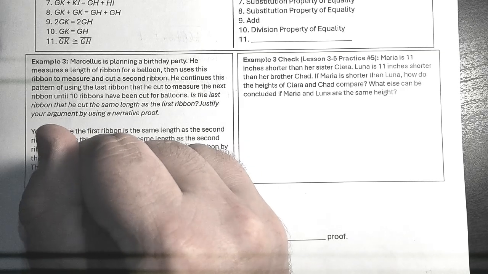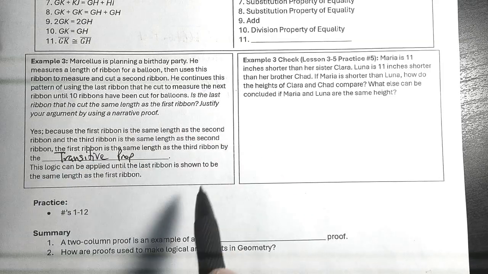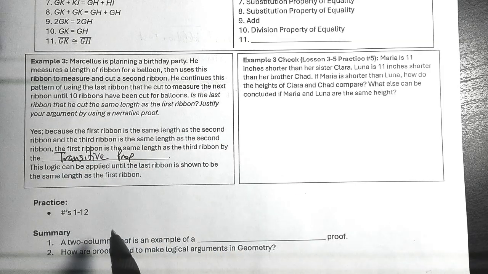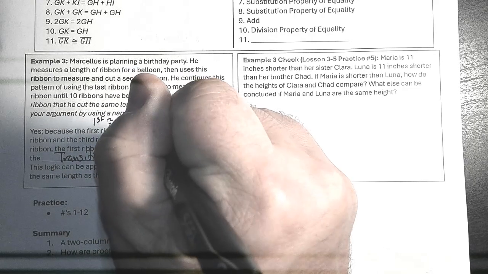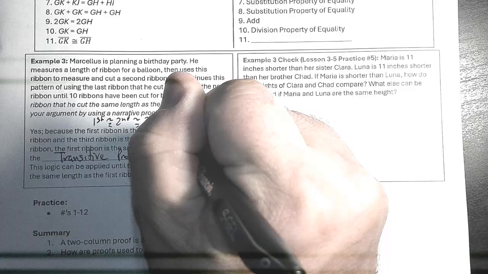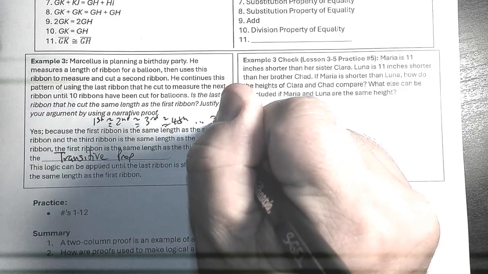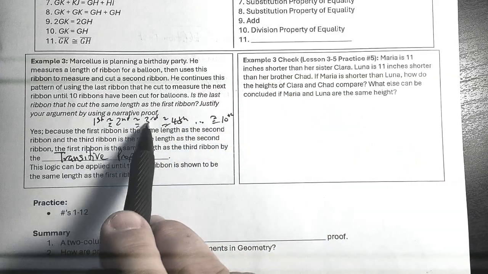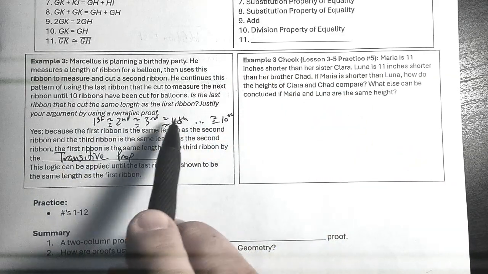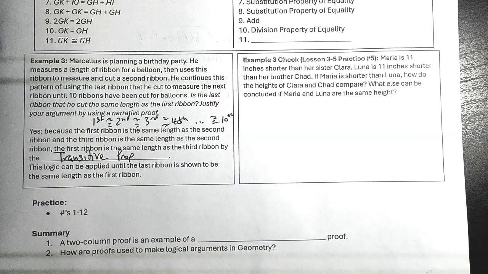Because the first is congruent to the second, and the second is congruent to the third, and the third is congruent to the fourth, and the fourth is congruent to the fifth, and so on up to the 10th, by the transitive property, the 1st and 10th are congruent. That's a much better way of explaining that.